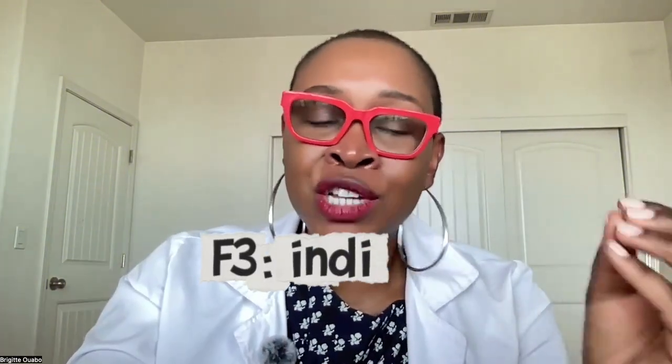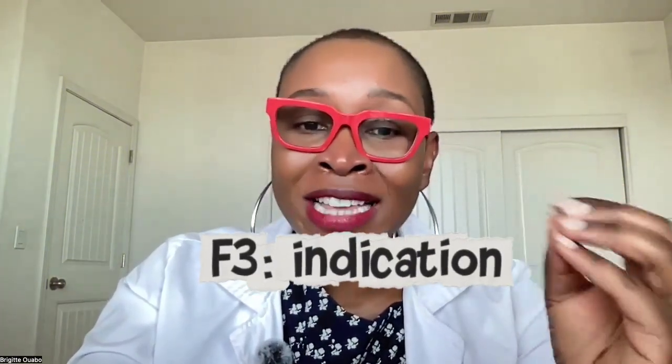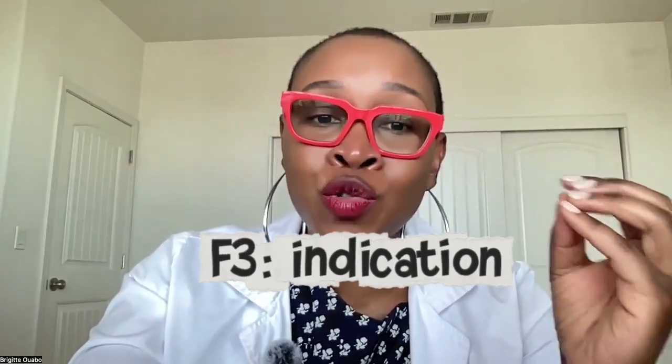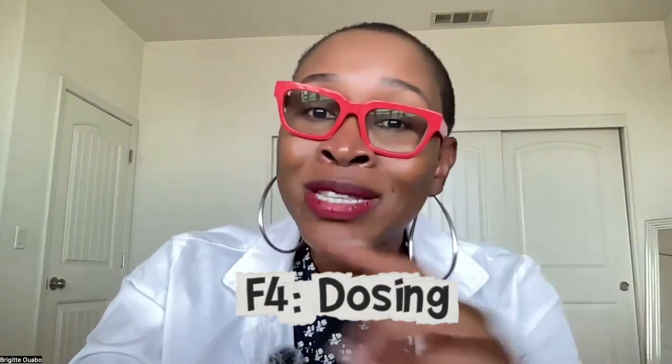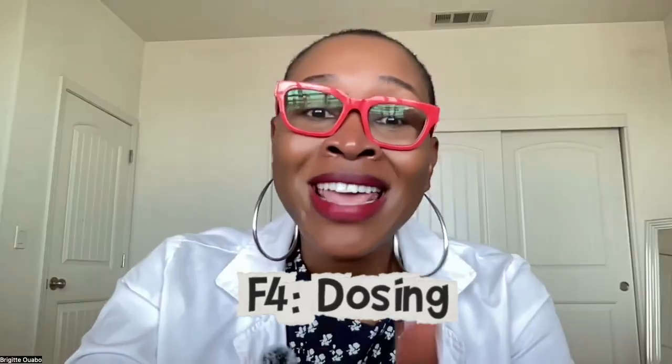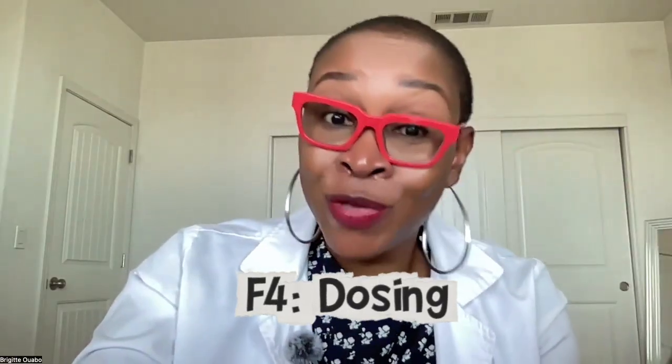F3 is drug indication, knowing what a drug is for and why it is chosen for this patient. F4 is dosing knowledge, knowing how much to give and understanding that the dose is not a fixed number. It changes based on F3, the indication, the patient's weight, their organ function, and how sick they are.